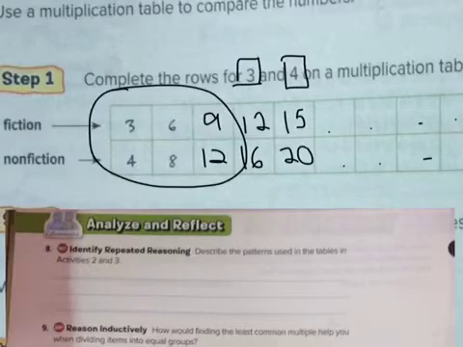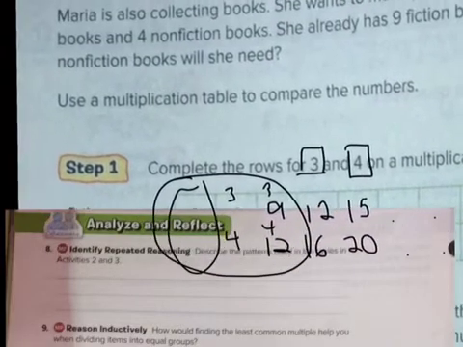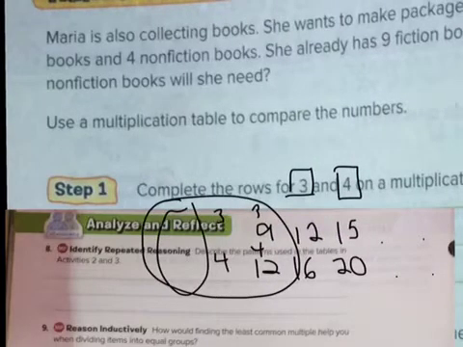Because this will be 1 packet, with 3 from this one and 4 from this one, and another 3 from this one and another 4 from this one. So the question is asking how many non-fiction books will she need. Well, she will need up to 12.